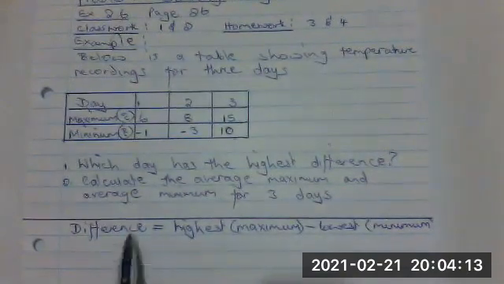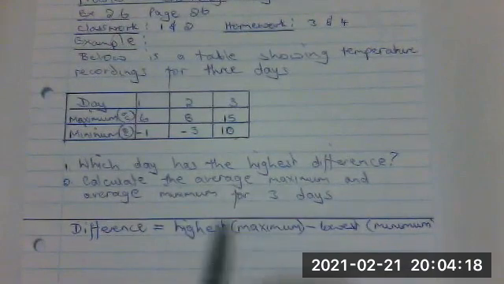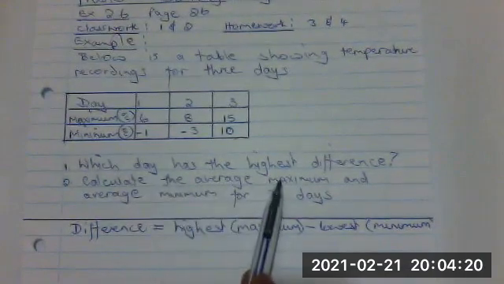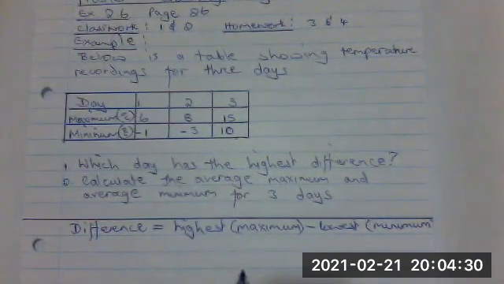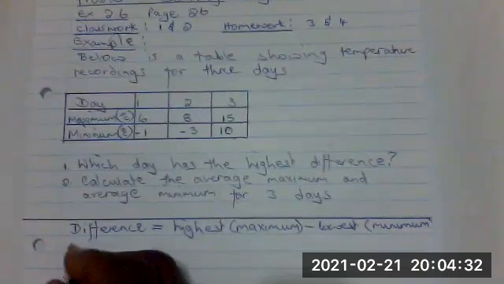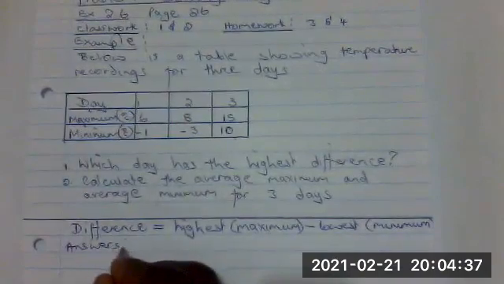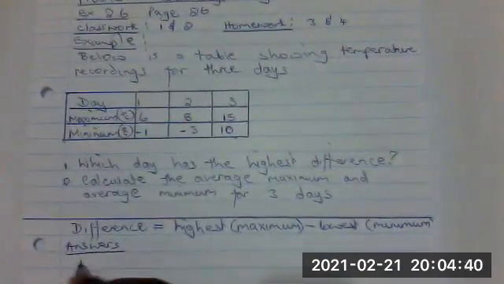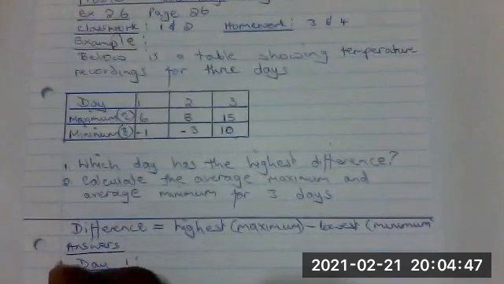Looking at the first question, it says, which day has the highest difference? It means we are going to calculate the difference per day and find out which one has the highest difference. So for question 1, I'm now writing the answers. For day 1, what is the difference for day 1?